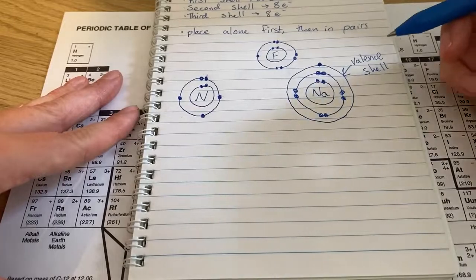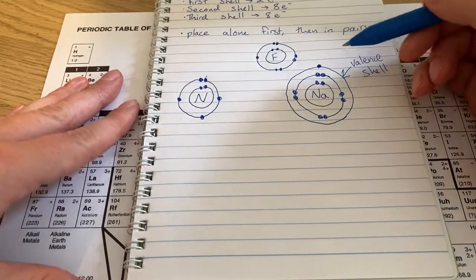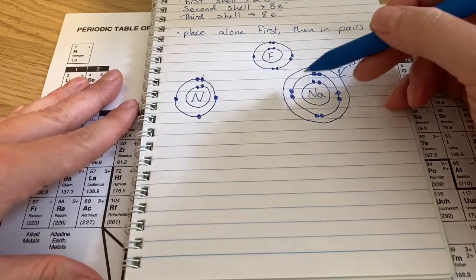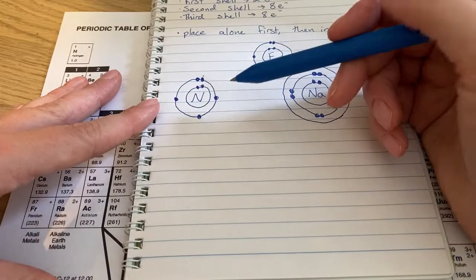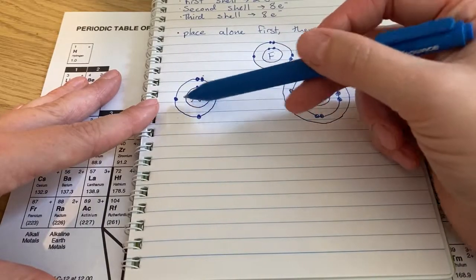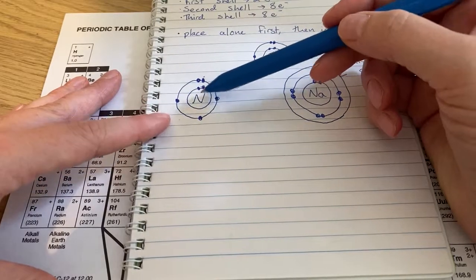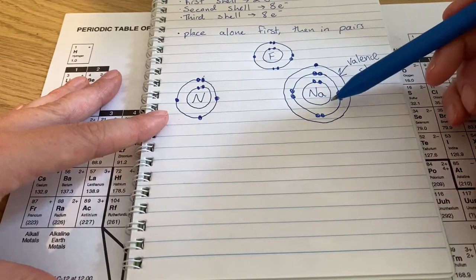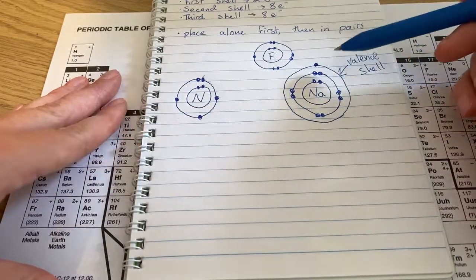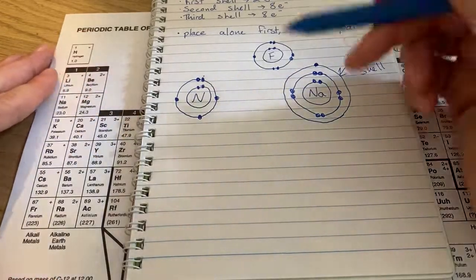The reason that atoms gain or lose electrons is to become more stable. The most stable arrangement of electrons is to have a full outside shell. So here you can see that we would need 1, 2, 3 more on nitrogen to give it a full outer shell. On fluorine, we would need 1 more. In sodium, what we would actually do is lose an electron to get a full outer shell.